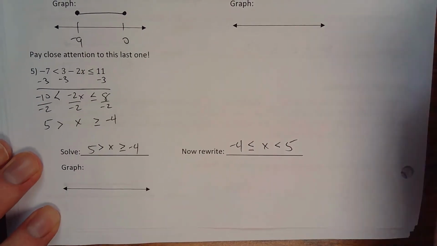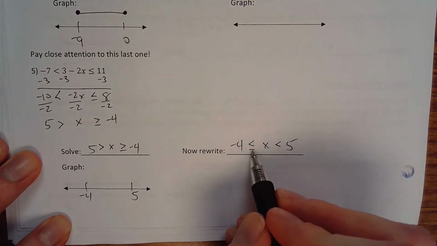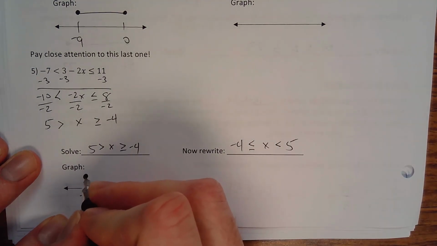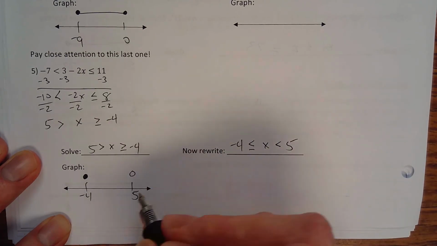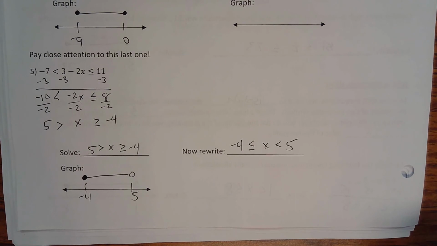Okay, so when I go to graph this guy, negative 4, 5, there's a closed circle, open circle, and everything in between. Okay, so yeah, that's the AND statements, and we'll work on OR tomorrow.